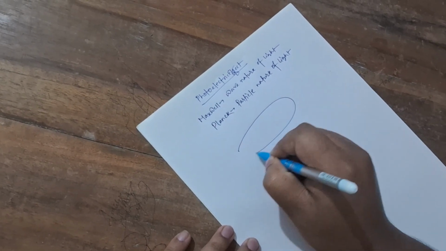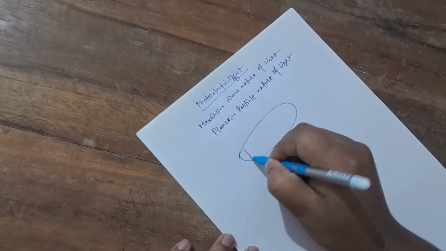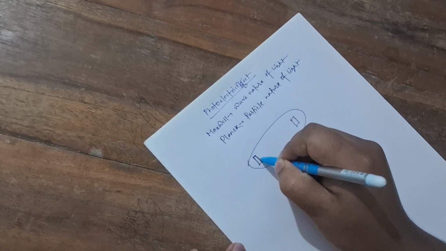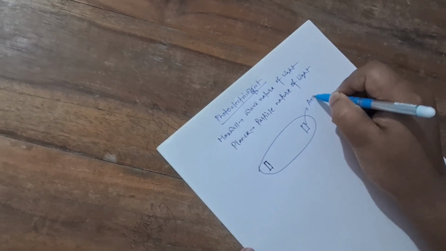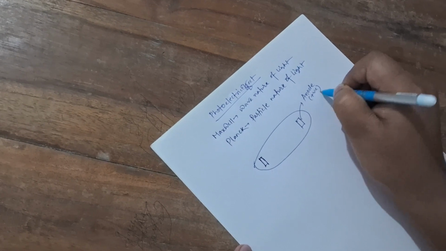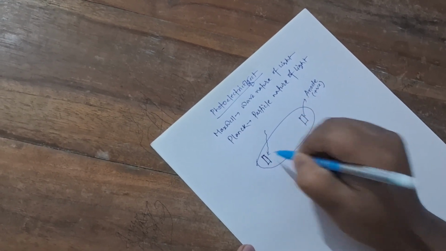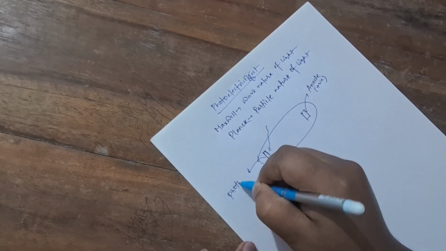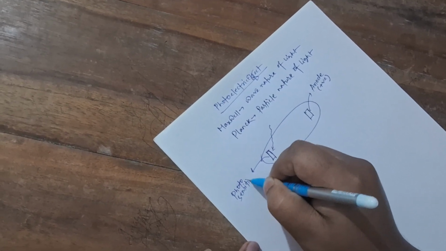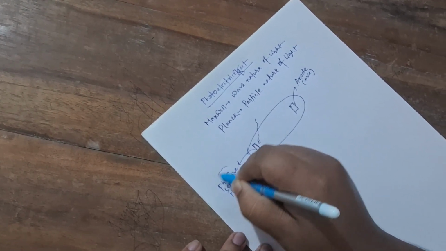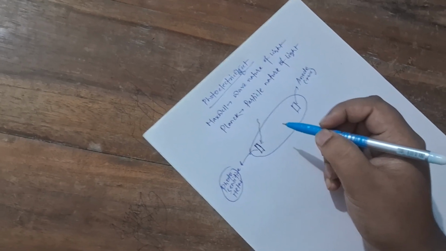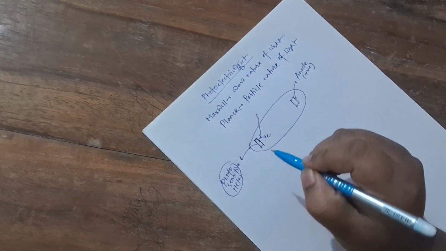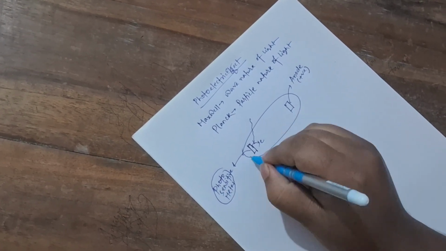Let's draw a glass tube, and here one metal would be here, and here one electrode is here. This electrode is considered as anode. As we all know, anode are positively charged. So here, when the light is incident on the metal, this metal is considered as photosensitive metal. What does it mean by photosensitive metal? That means when the light is incident on the metal, it will eject electron. We can take any metal which is photosensitive here.